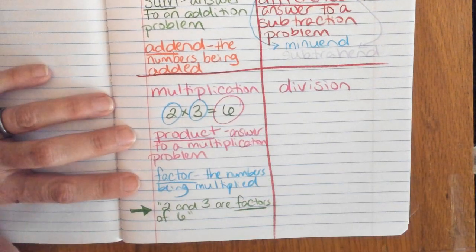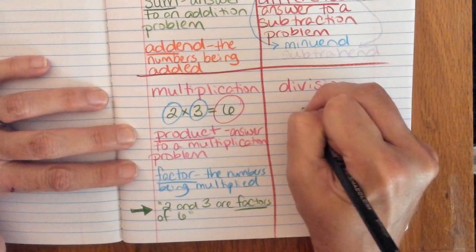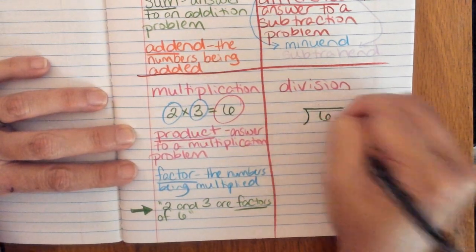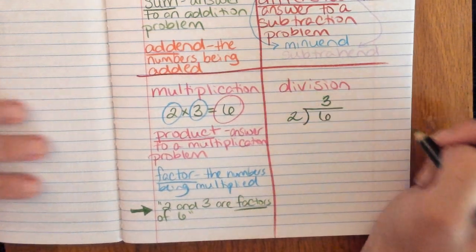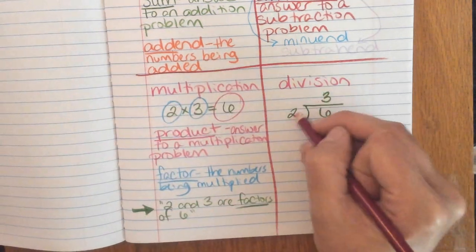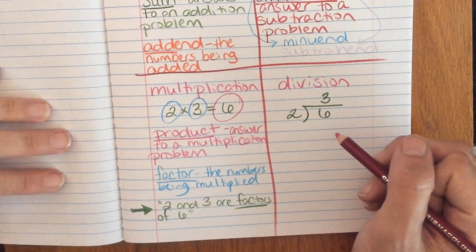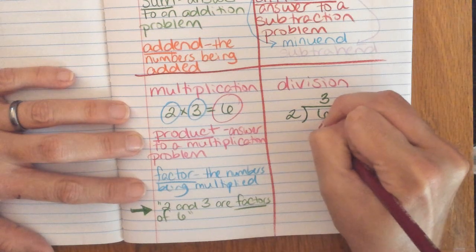So for division, I'm going to write it a little bit differently. For division, I'm going to write it like this, where I'm going to do 6 divided by 2 equals 3. Okay? And I'm going to go ahead and label it here because I do want you to know all 3 of these. Okay?